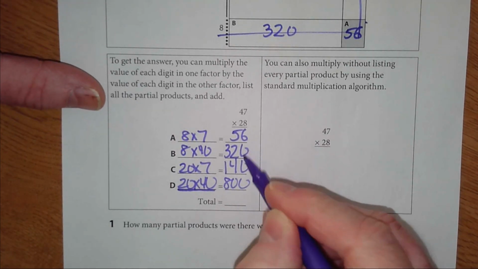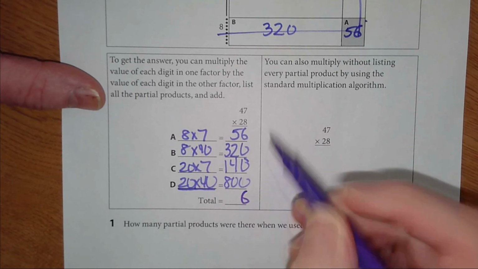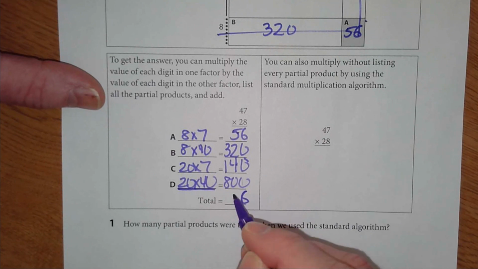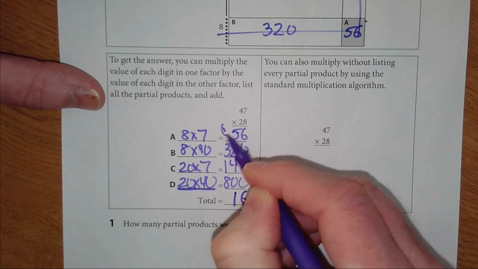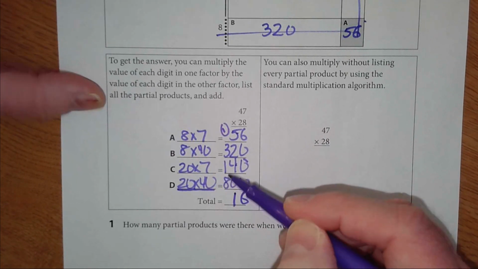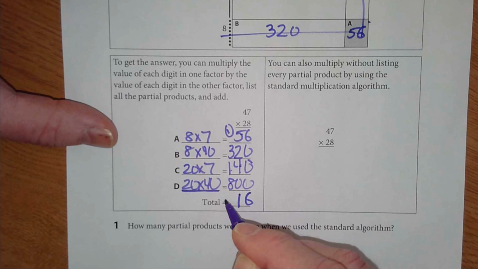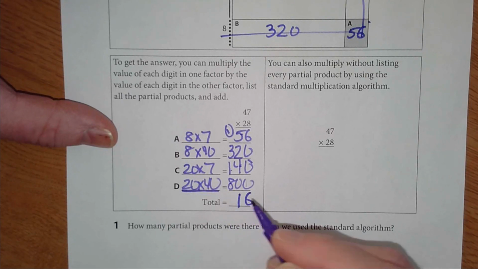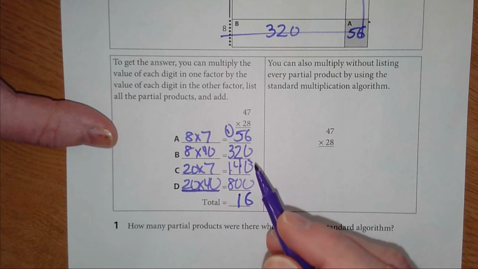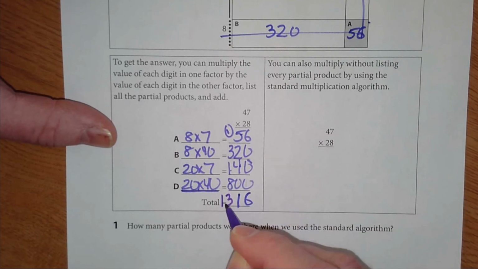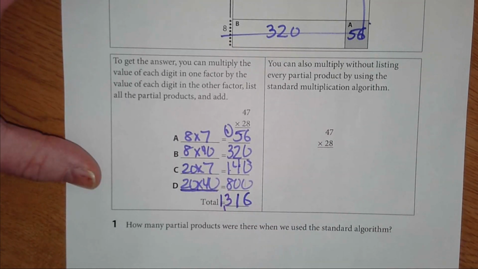Ones, we get a 6. What do we get when we add our 10s? 5 and 4 plus 2 is what? 11. Regroup. What's 8 plus 2 plus 3? 13. 1,316. Very good. That's partial products.